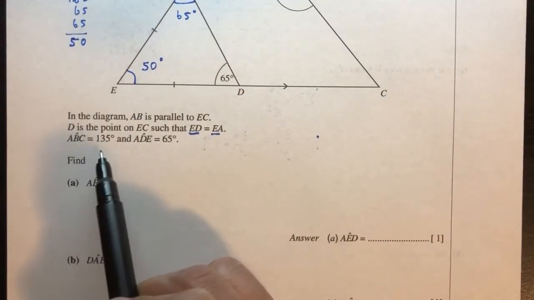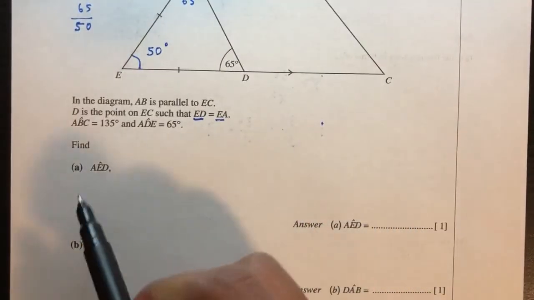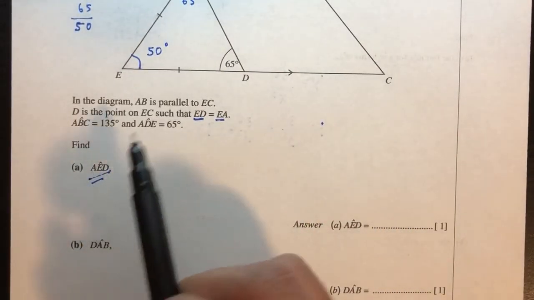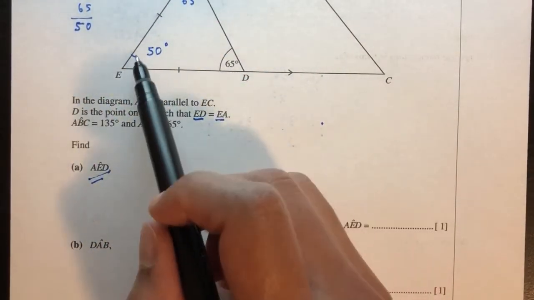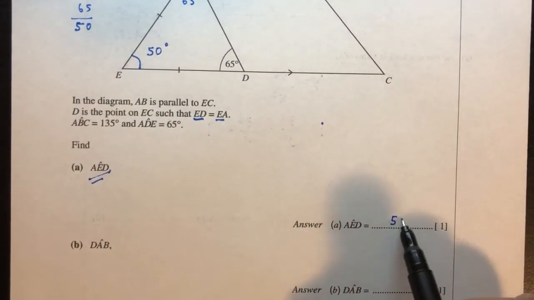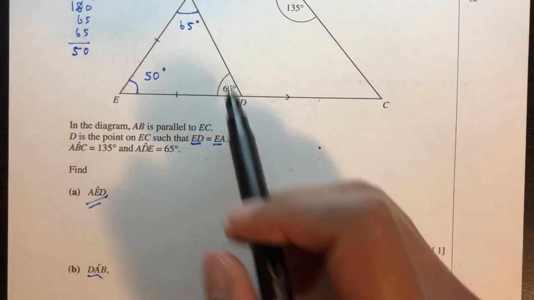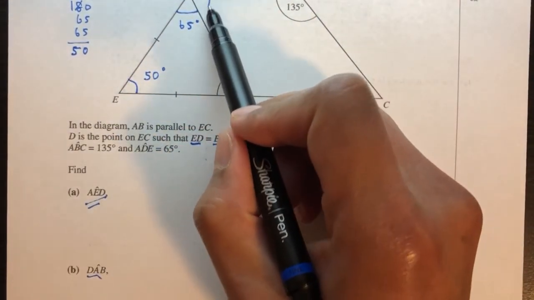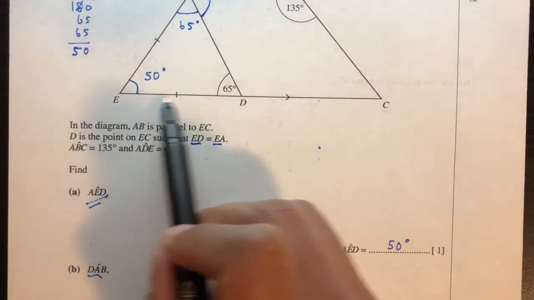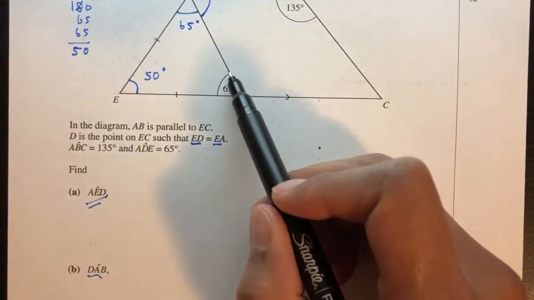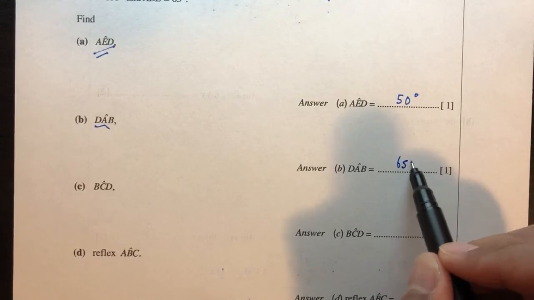Okay, so here we have those two angles here. So question part 1, find the angle AEBD, that will be 50. Find angle DAB, find this angle. So since this line is the same as this line, so this angle will be equal to this angle. So it will be 65.